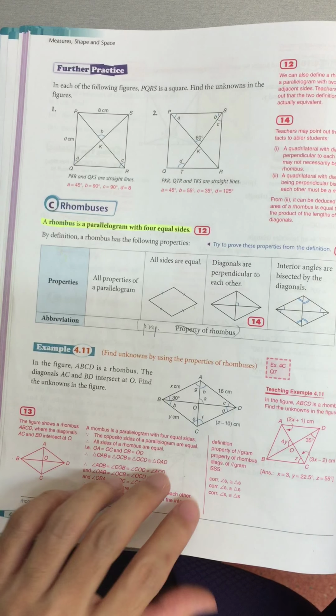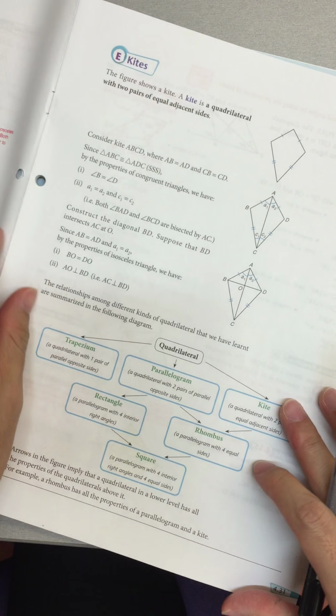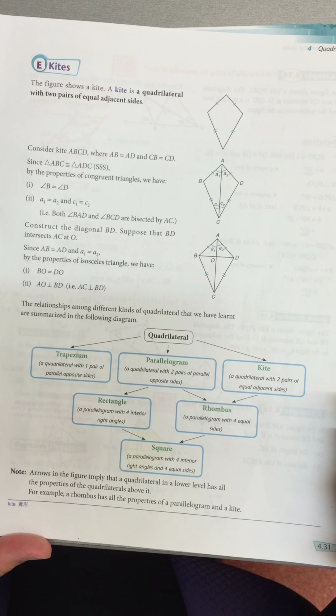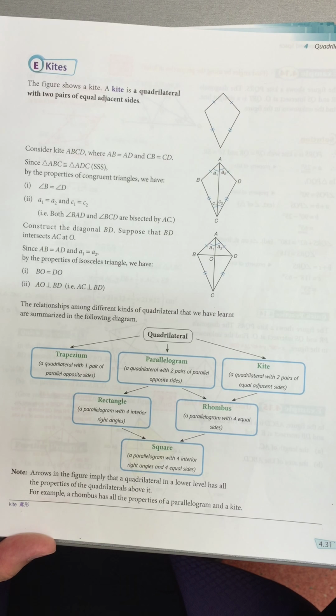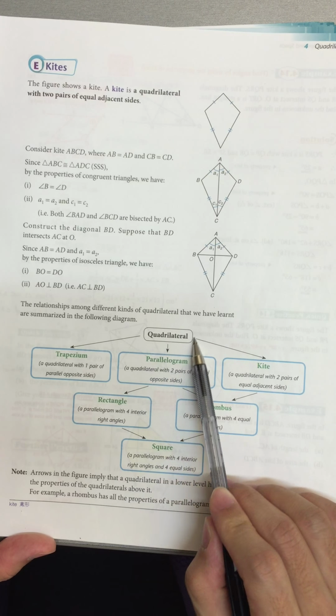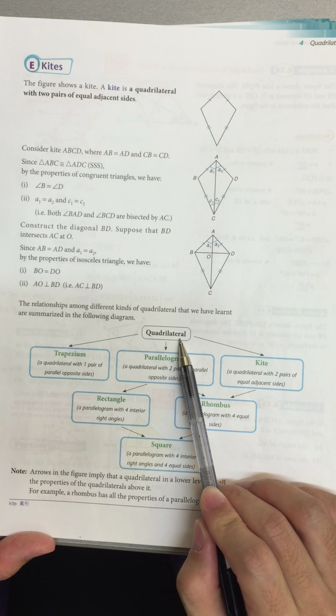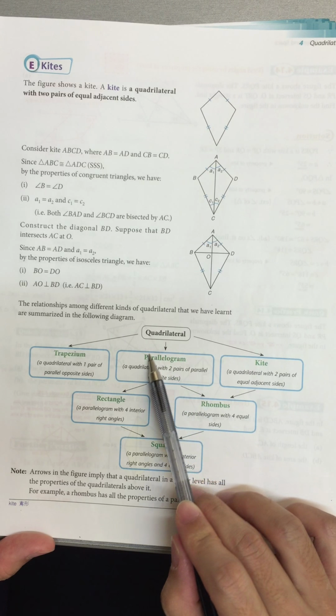So I would like to jump to a brief conclusion, because so far we have talked about a number of different parallelograms already. So let's take a look at page number 31. If you have a quadrilateral, so far we talk about a parallelogram.